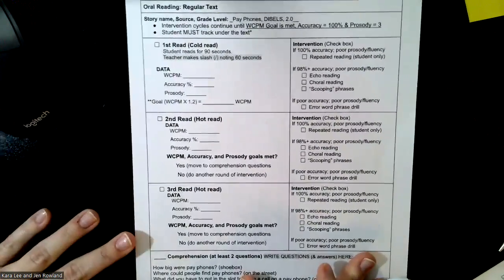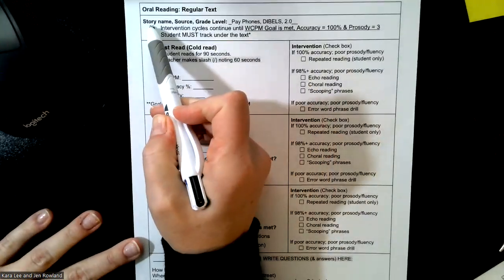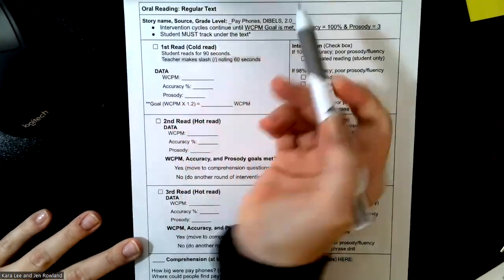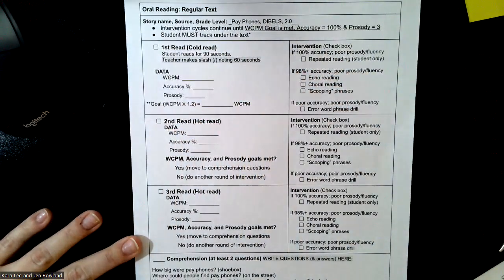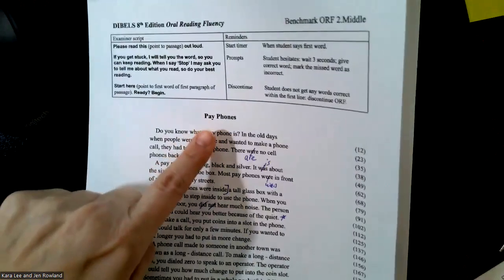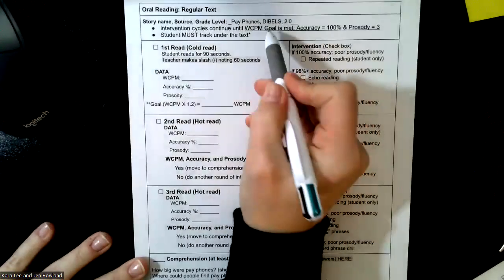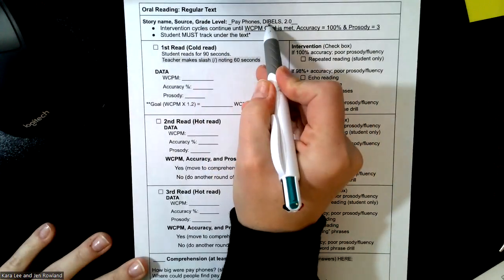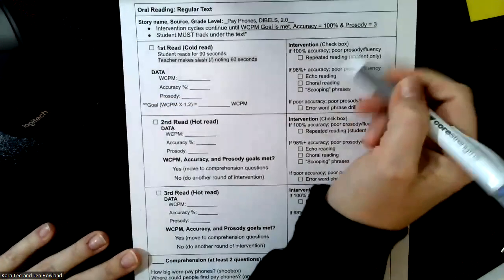A few things to note here. It says story name, source, and grade level. So the story I'm going to use today is called Payphones, and the source is Dibbles. It's second grade level text, because that's what I found was the level at which my student needs to work.